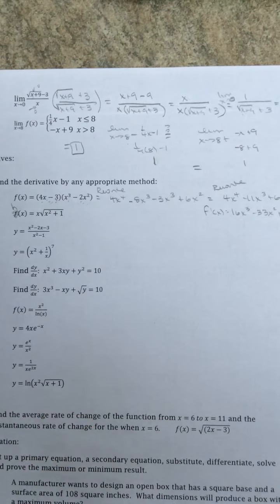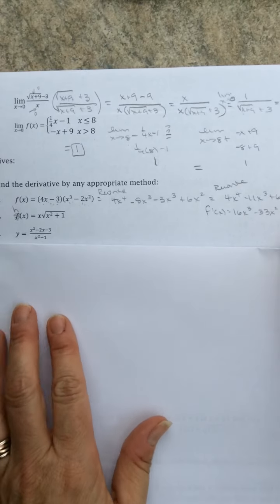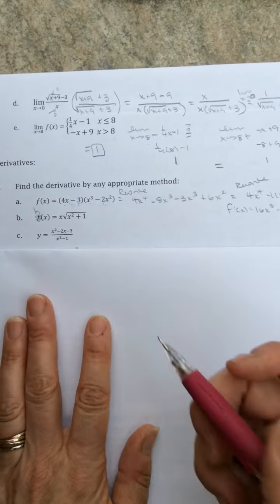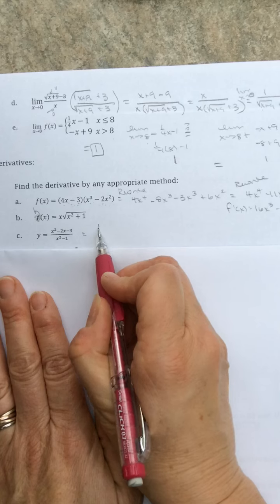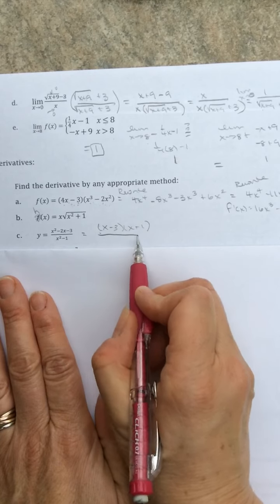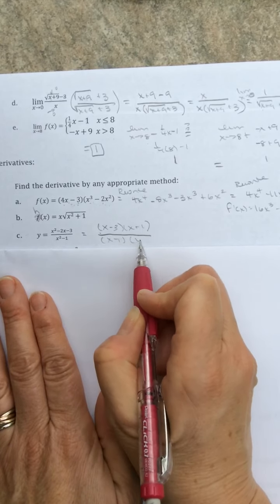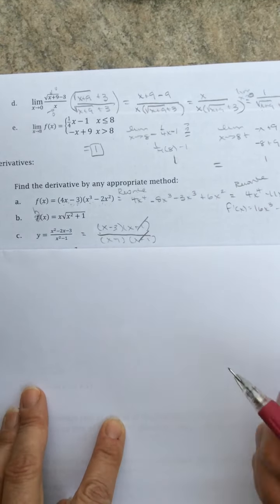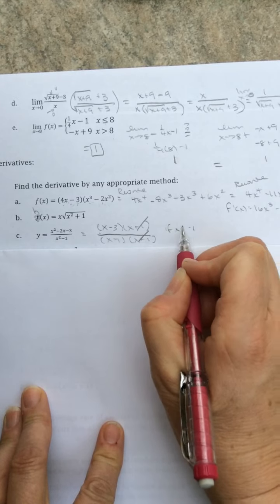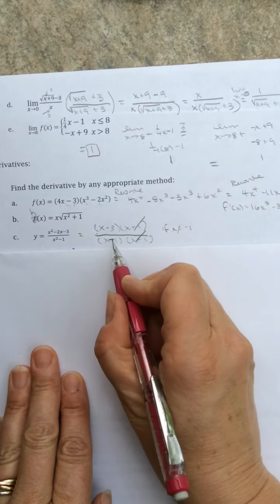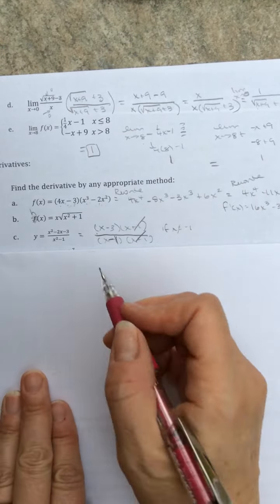So C looks like a quotient. Probably need the quotient rule, and I do. However, looking at the problem, I could factor it and maybe things will simplify before I jump into the quotient rule. So I'm going to factor it into x minus 3 and x plus 1, and x minus 1 and x plus 1, so that I can divide out the common factor. And now, as long as I don't let x be negative 1, I can do the quotient rule on x minus 3 over x minus 1.